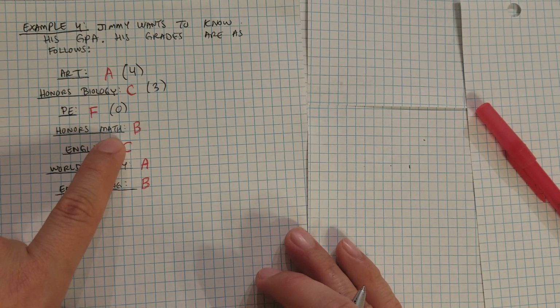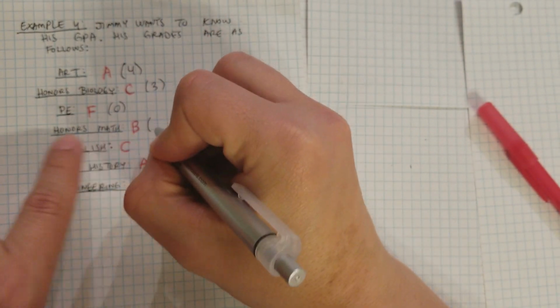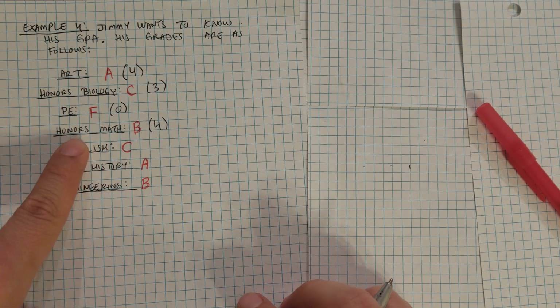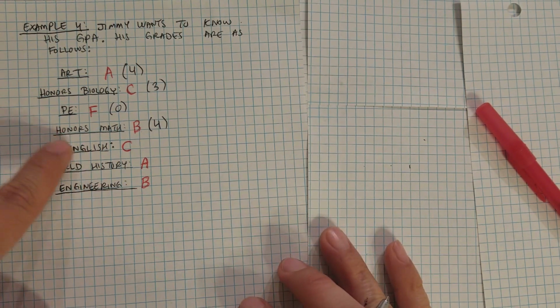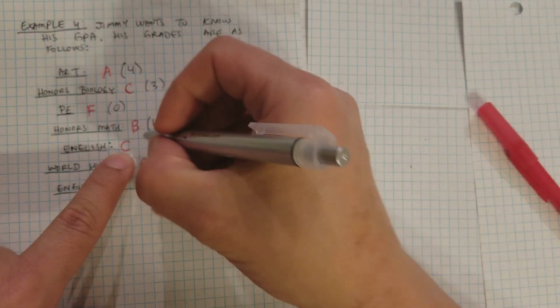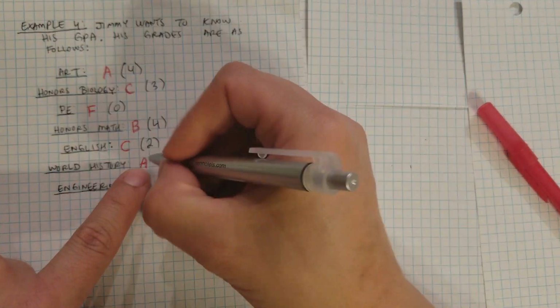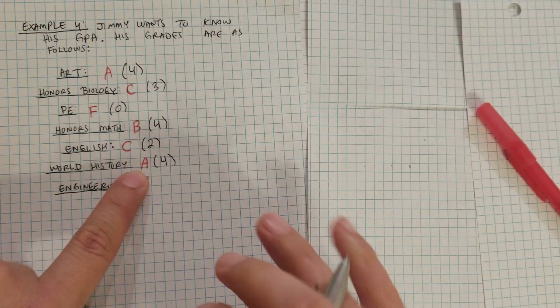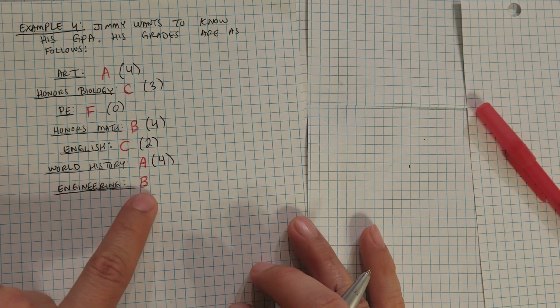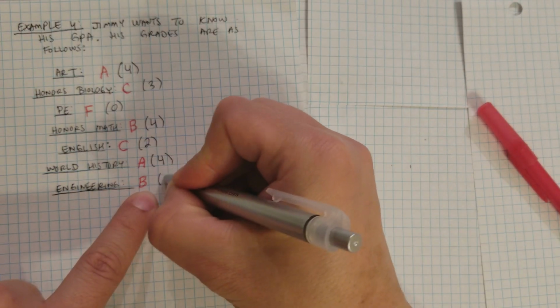Honors math, he got a B, so that would normally be a 3, but since it's honors, that's going to give him 4 points because of the honors label. English, he got a C, that's regular English, so that's only going to get him 2 points. World history, he got an A, that is a regular class, so he's going to get 4 points for that. And then engineering, he got a B, it's a regular class, not honors or AP, so that will give him a total of 3 points.